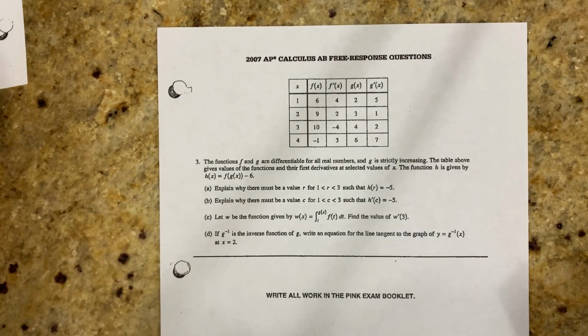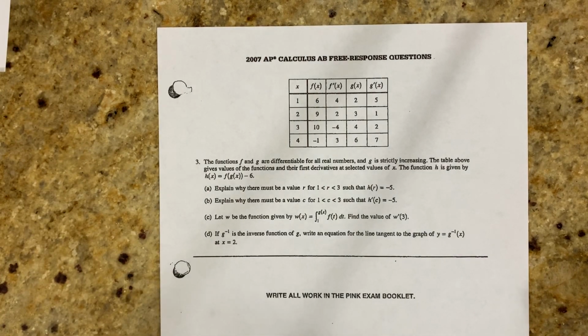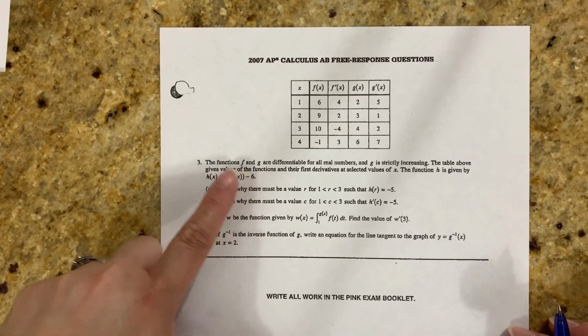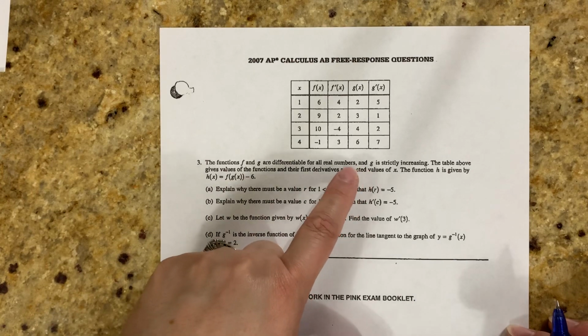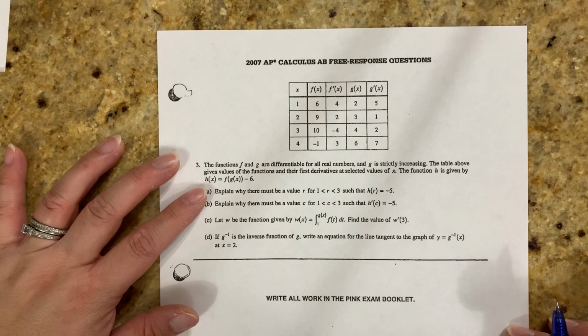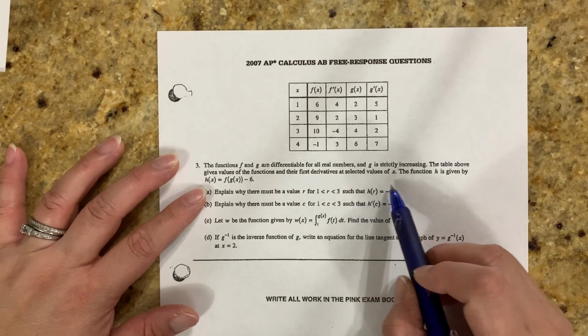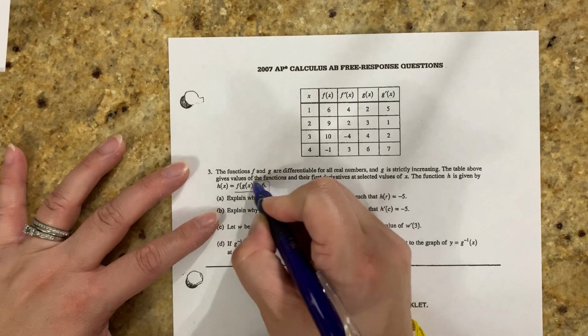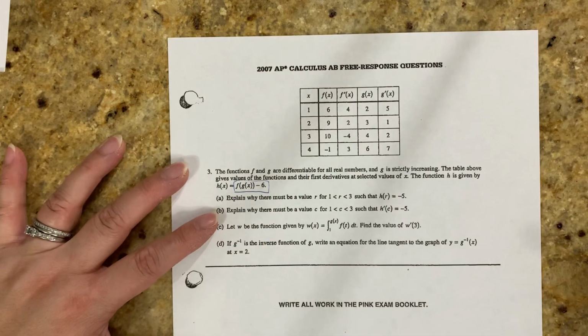This is number 3 of the 2007 FRQ, still in the calculator section. The functions f and g are differentiable for all real numbers, and g is strictly increasing. The table above gives values for the functions and their first derivatives at selected values of x. Function h is given by h(x) = f(g(x)) - 6. We're going to have to use that.